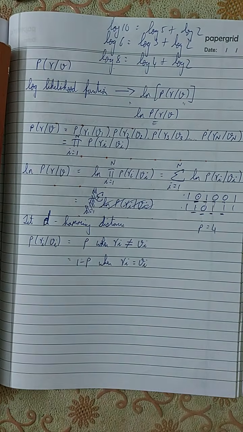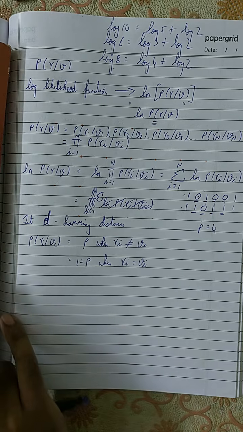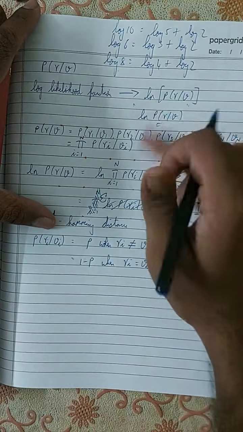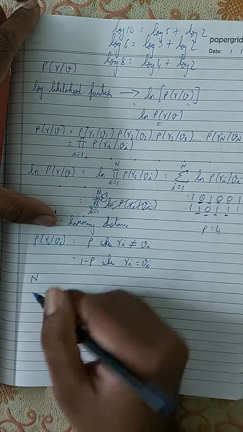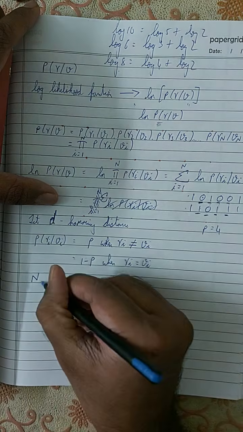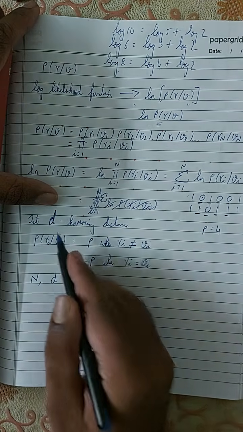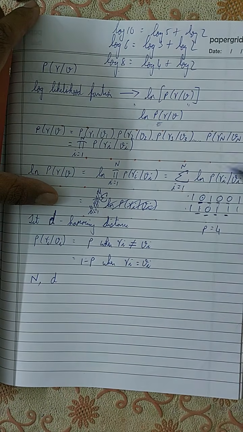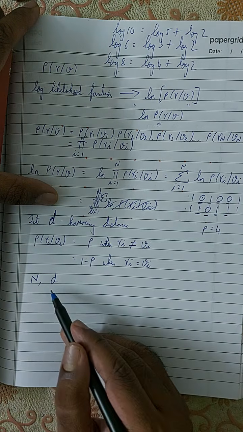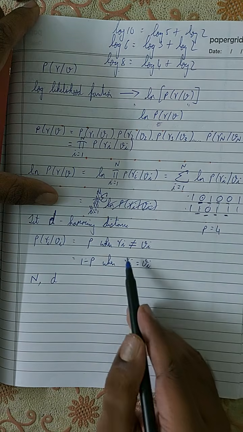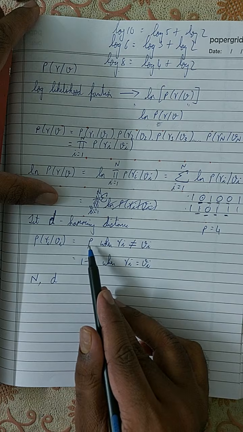We already know that the total number of bits in both the sequences is capital letter N, and D is nothing but the Hamming distance, the number of positions where they are different. And the probability when they are different is p.